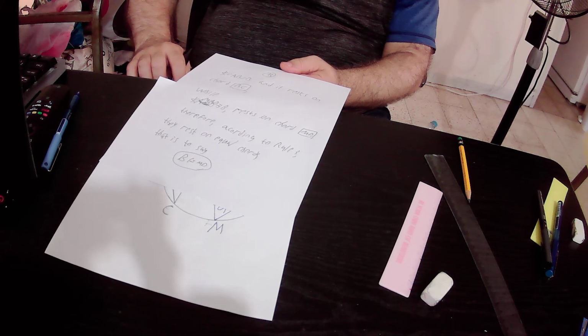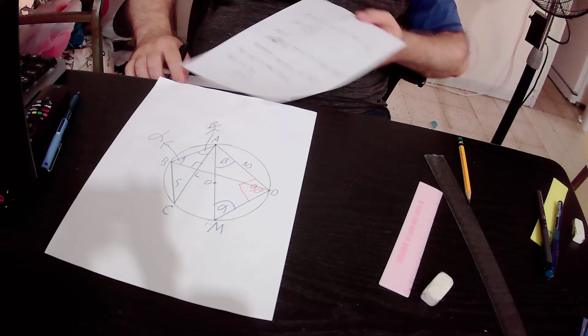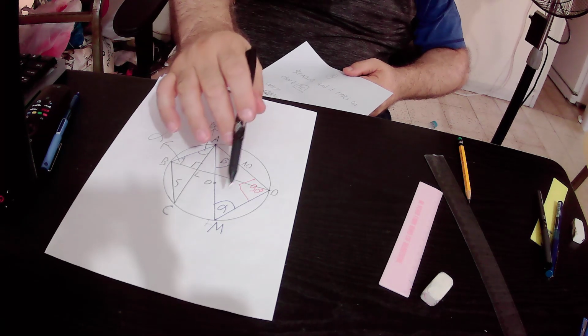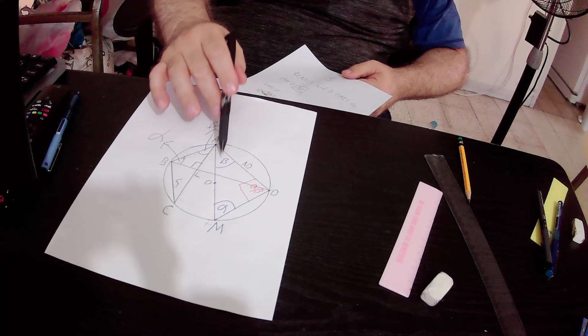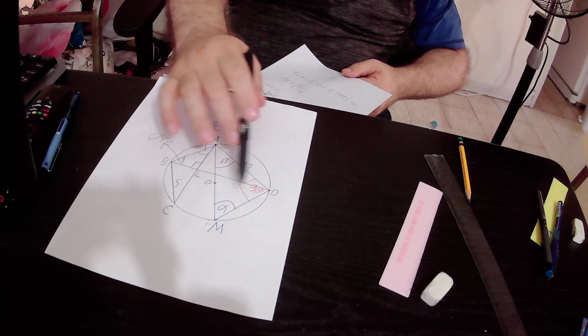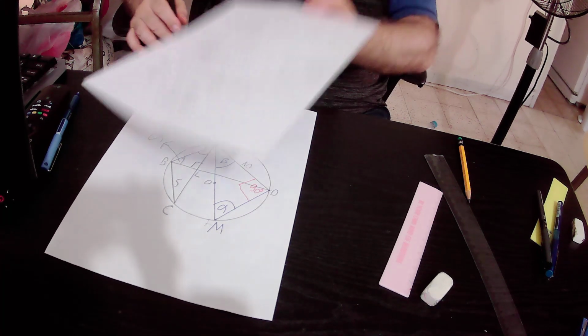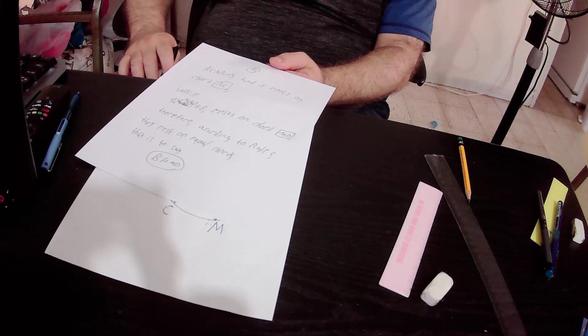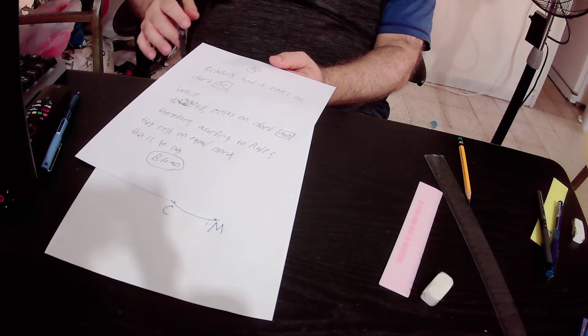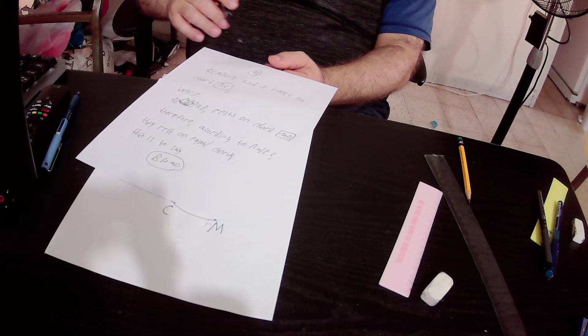While peripheral angle MAD, that also equals beta, rests on chord MD. Okay, so both of those two angles equal beta.